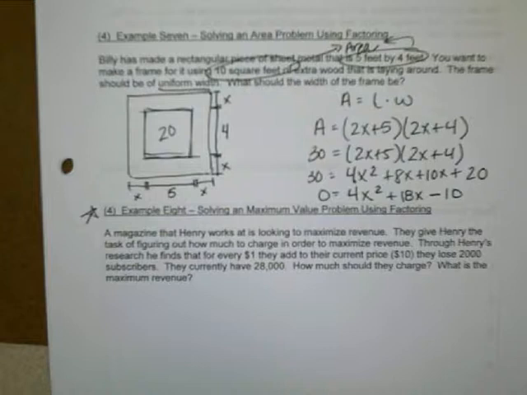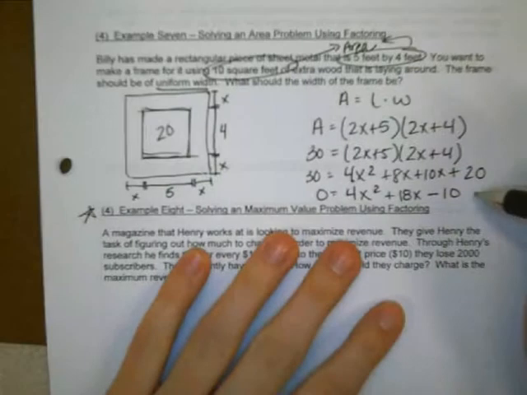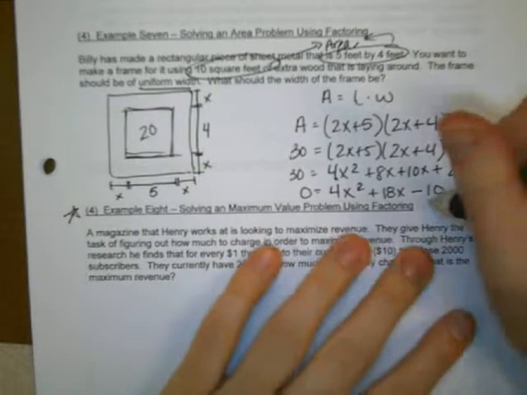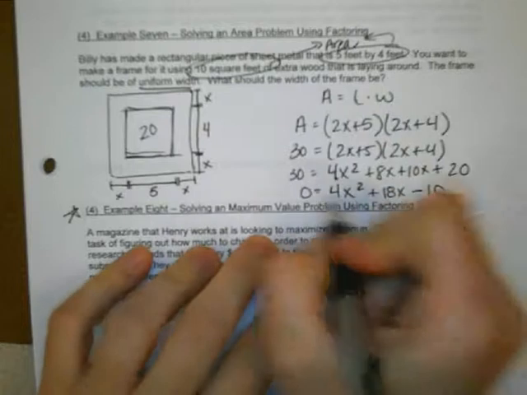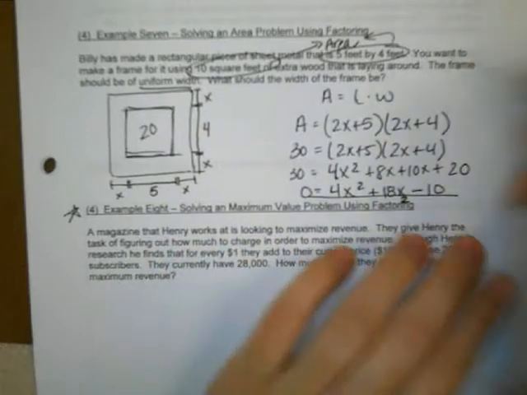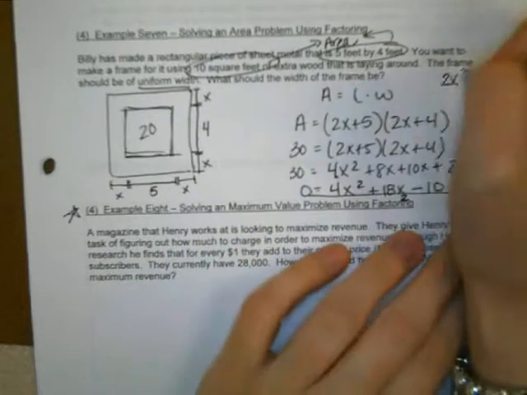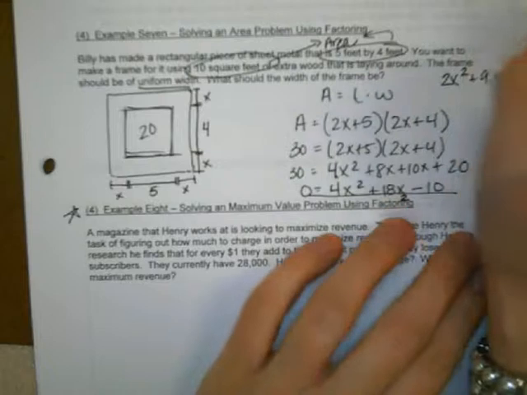And now I'm going to try to pull out a greatest common factor, which looks like 2. So I end up having 2x squared plus 9x minus 5.